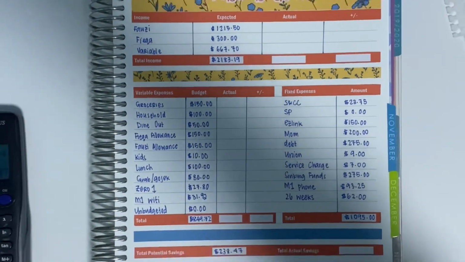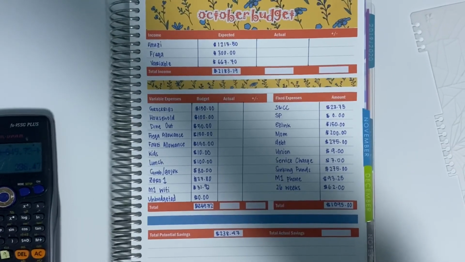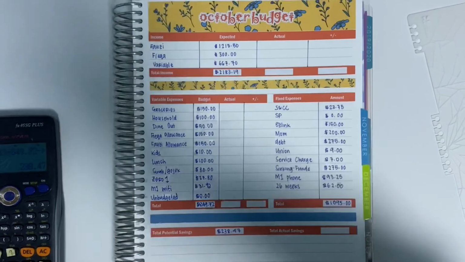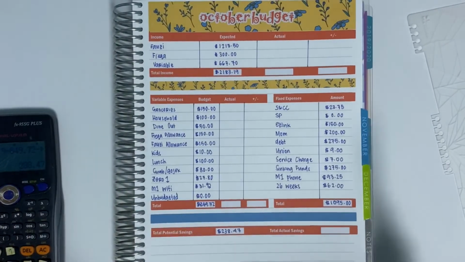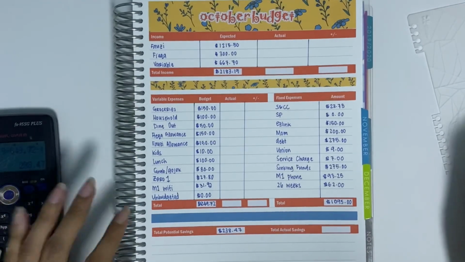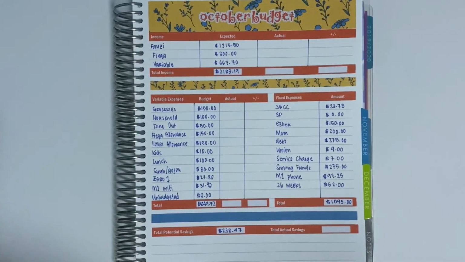So right now this is my October budget, and it is done setting up.